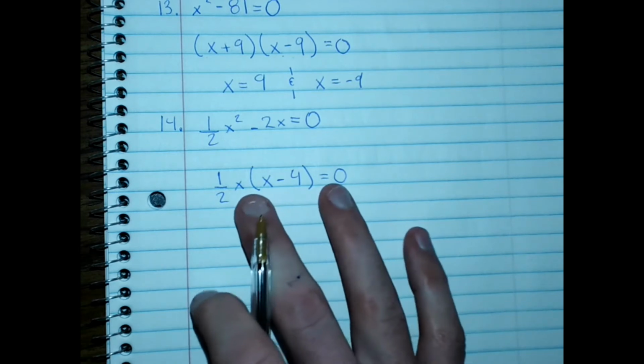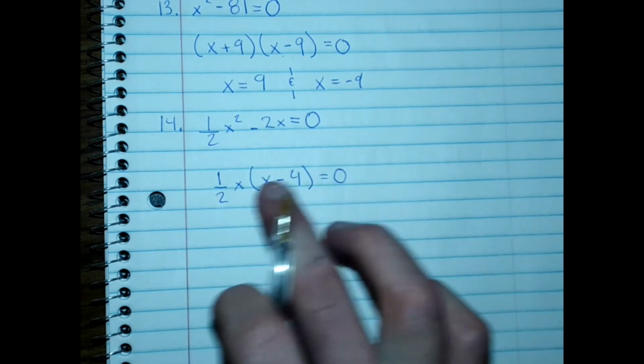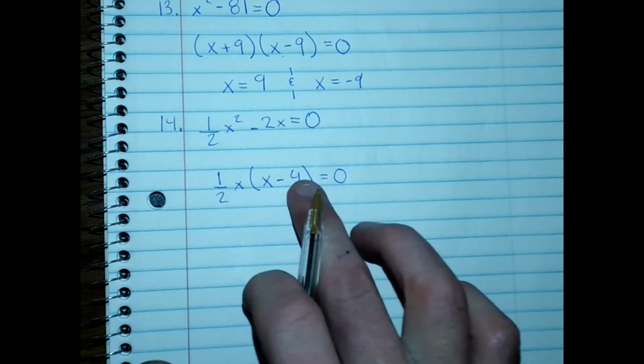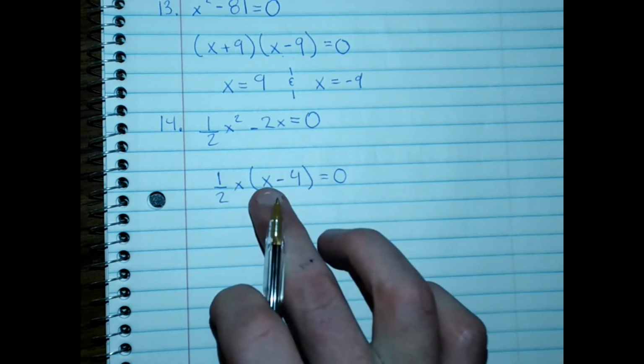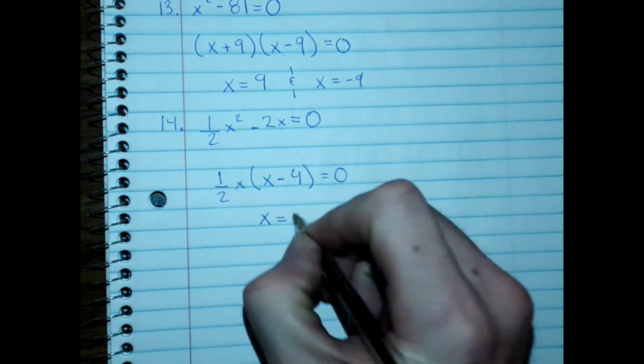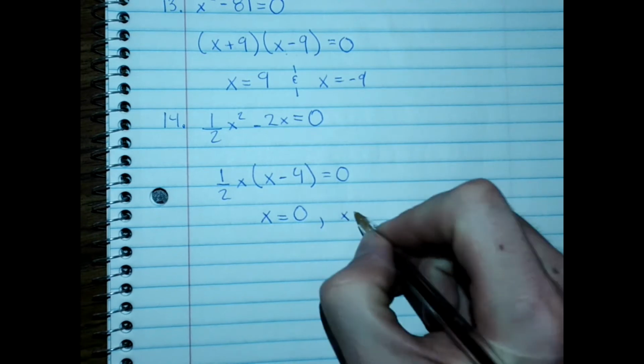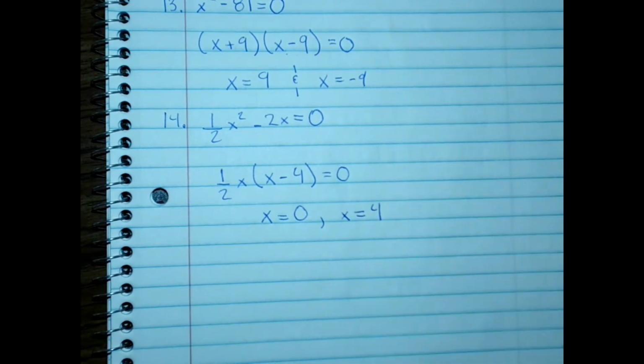Now, what values of x would make this equation equal 0? Well, when x is 0, both terms will cancel, and when x is 4, both terms will cancel. So our roots, the solutions, the zeros, the x-intercepts are x equals 0 and x equals 4.